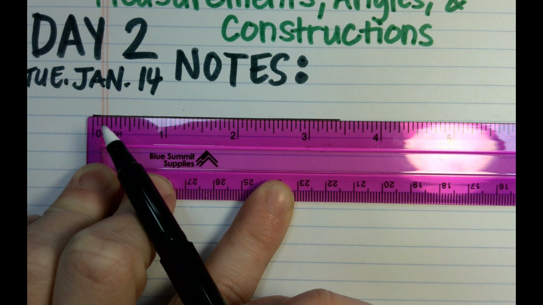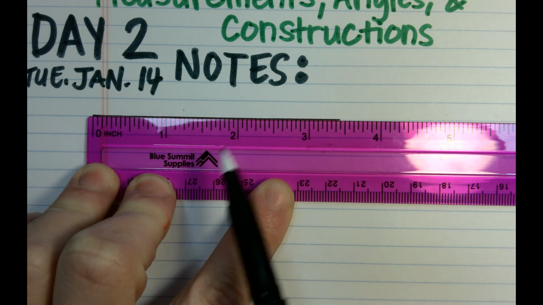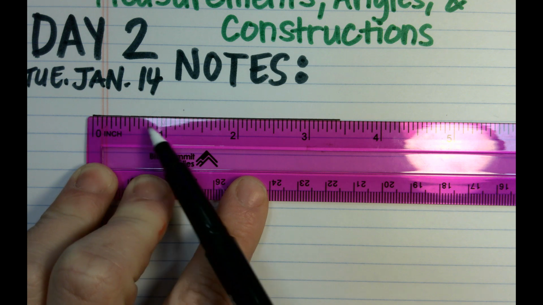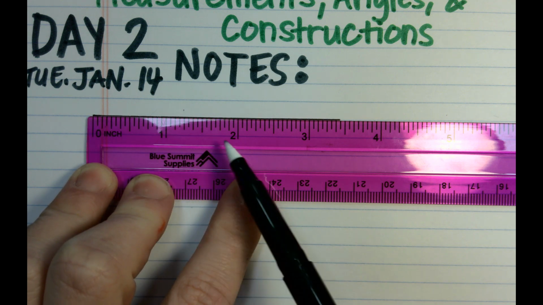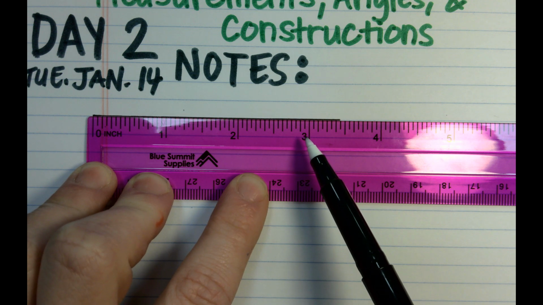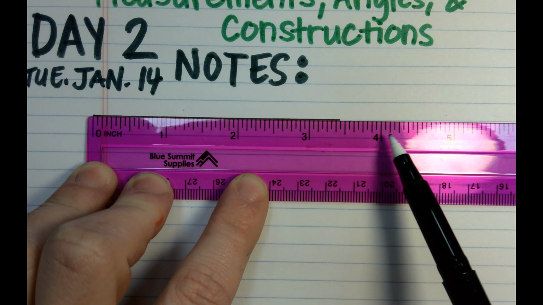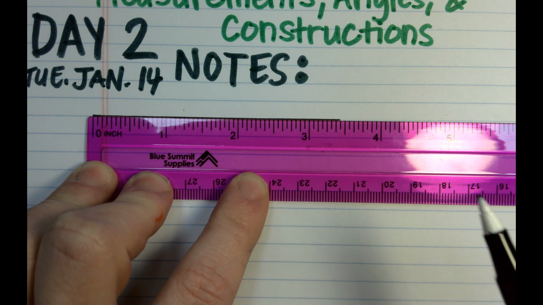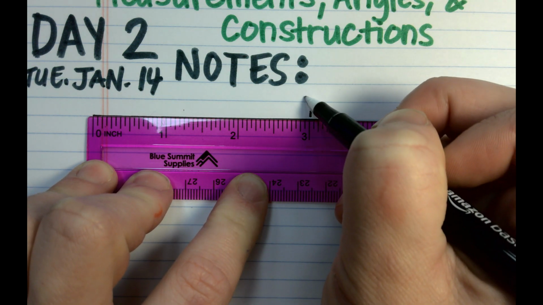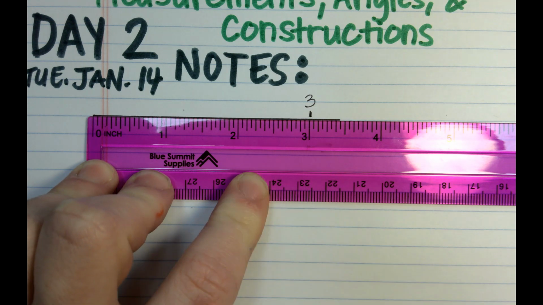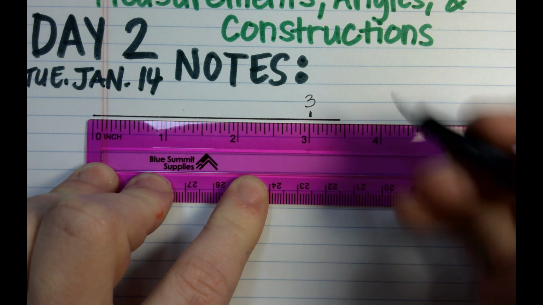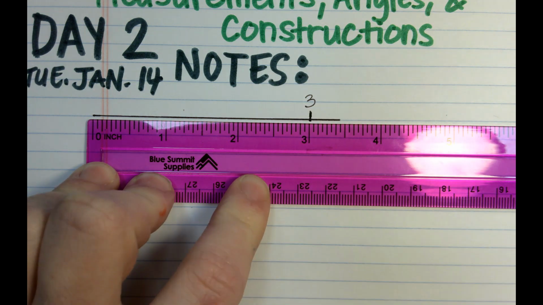So looking at my line or yours on your paper, let's see. I know it's more than 1 inch, more than 2 inches, more than 3 inches. Is it more than 4 inches? No, we're just at 3. So what I like to do is I like to mark where the nearest whole inch is. So I give myself kind of a stopping point to count from.